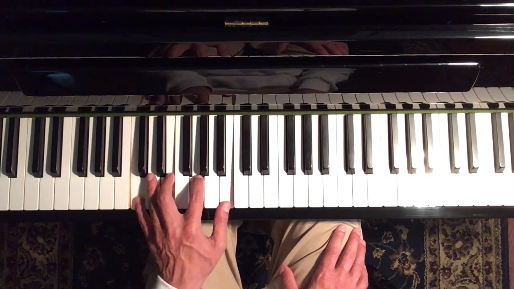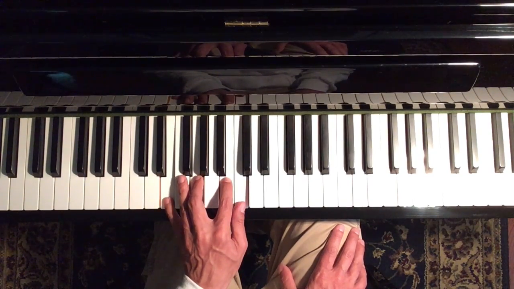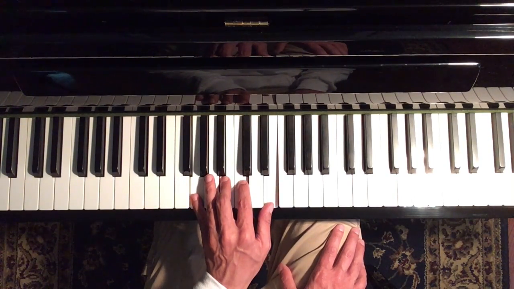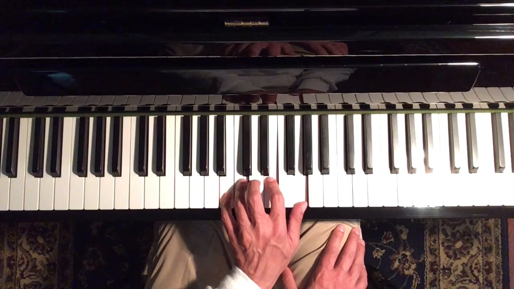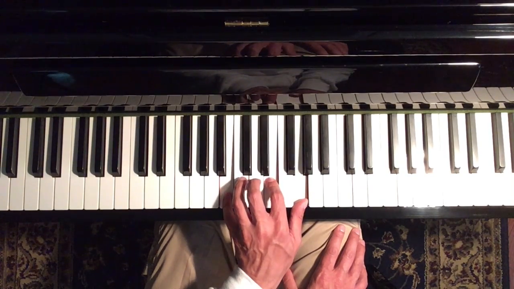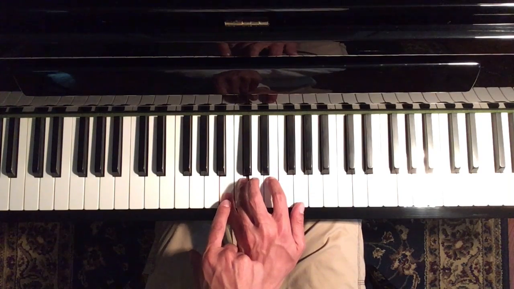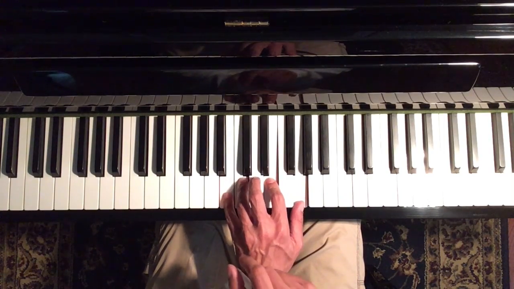So we have root position, we have 6-5, which is first inversion, 4-3, which is second inversion. And if we go one further, we just call this a 2 chord. The seventh chord in its third inversion, we just use a numeral 2.